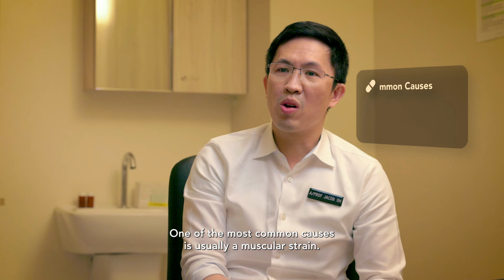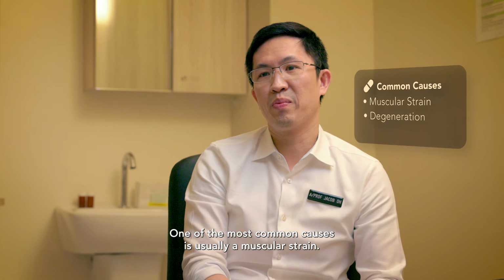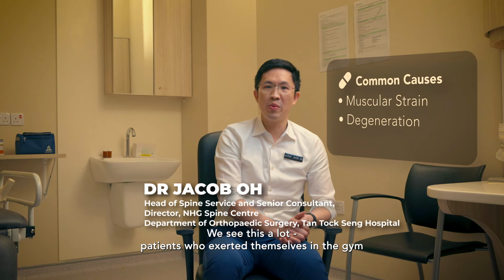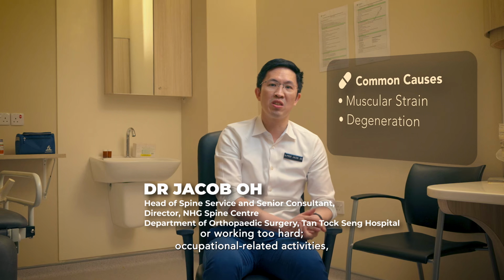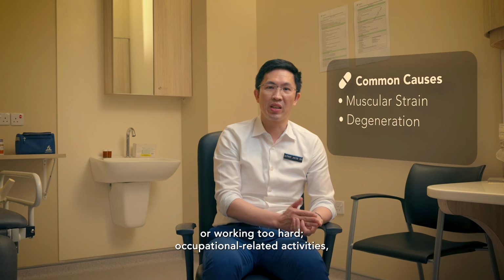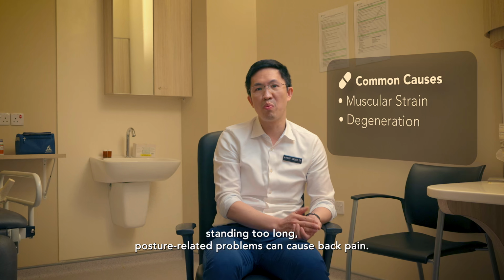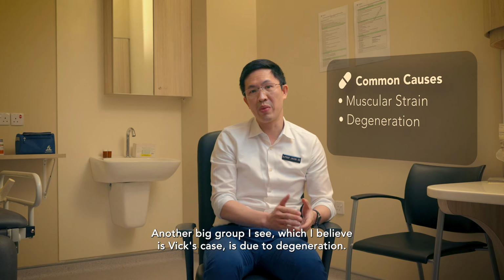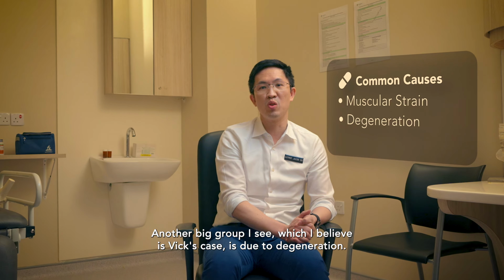One of the most common causes is usually a muscular strain. We see this a lot. Patients who exert themselves in the gym or work too hard, occupational related activities, standing too long, posture related problems can cause back pain. Another big group I see, which I believe is Vic's case, is due to degeneration.